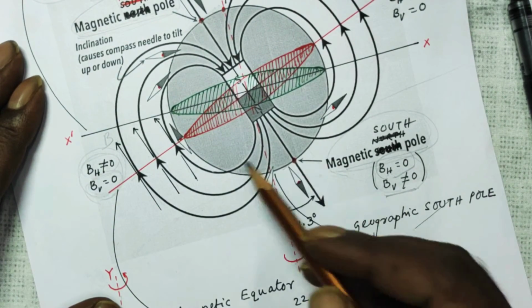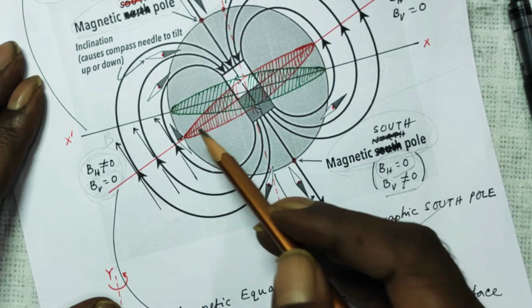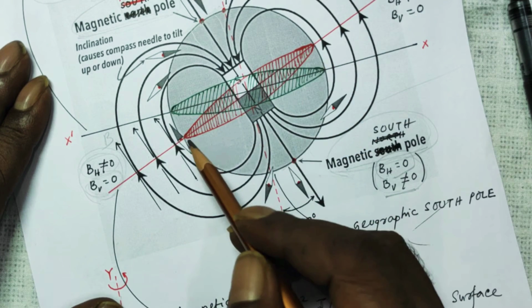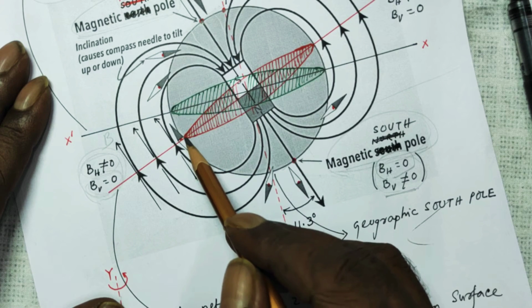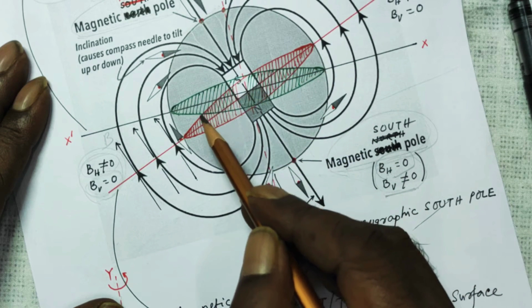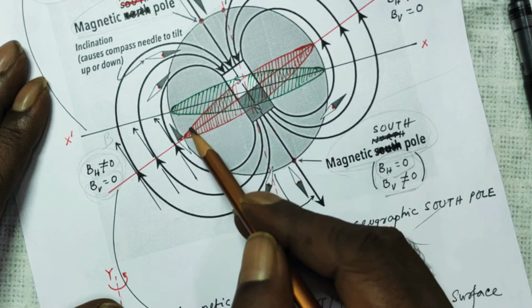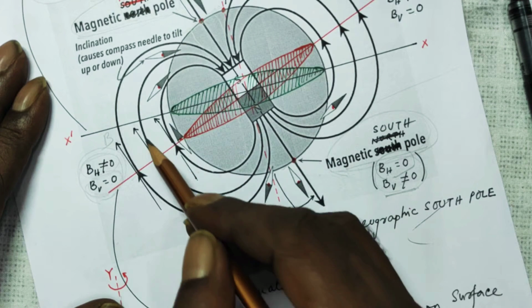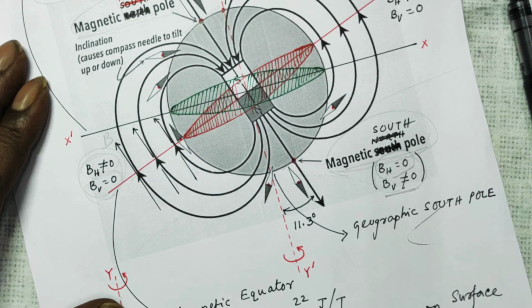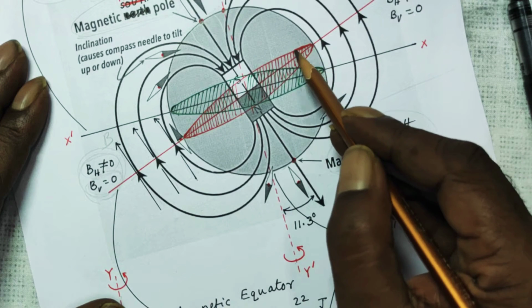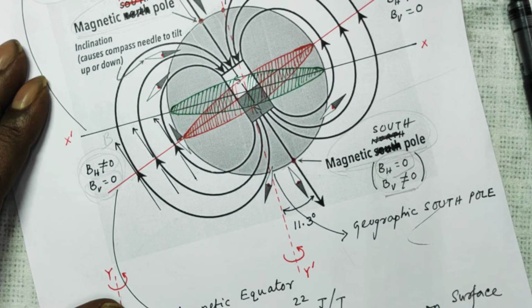Now, at all points around this magnetic equator, which goes around the earth, where the magnetic field lines are horizontal to the surface, meaning at all these points all around the earth, if you hold a compass needle, the needle will be parallel to the surface of the earth.